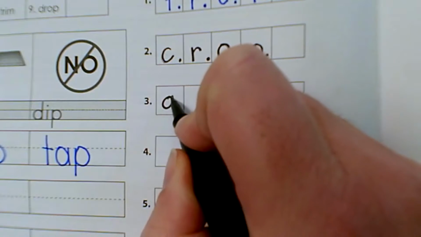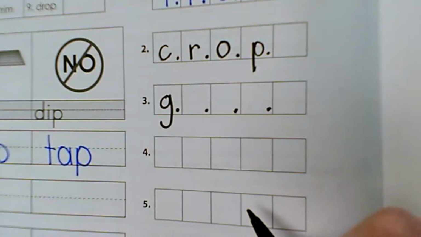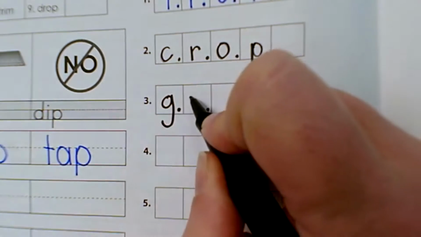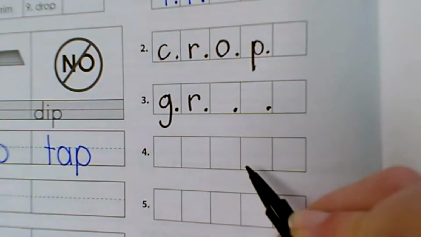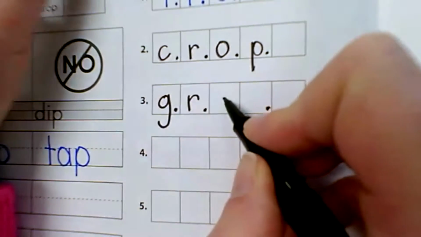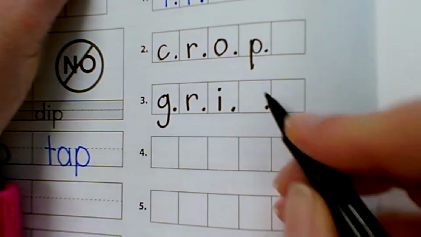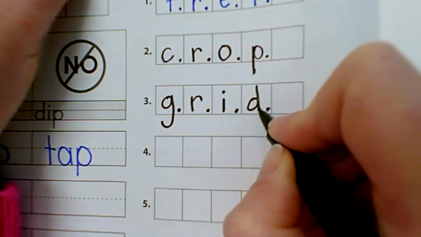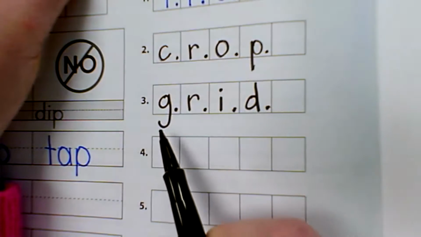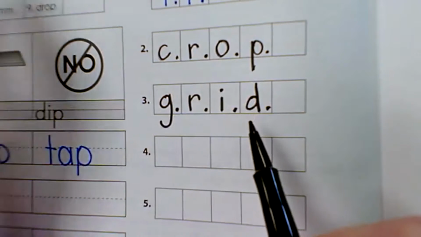Write it down. What sound spells R? What sound spells I? And what sound spells D? Slide your finger under the word and read grid.